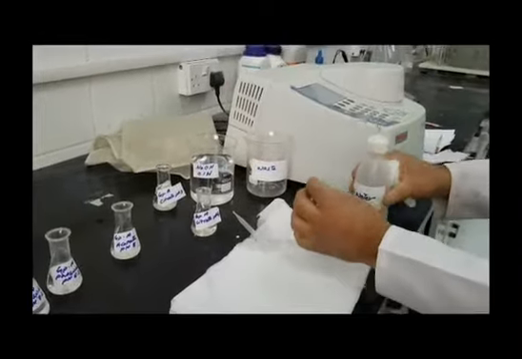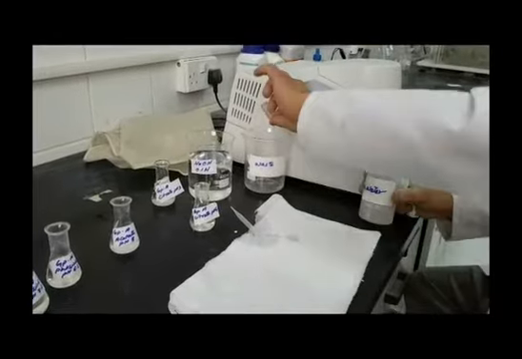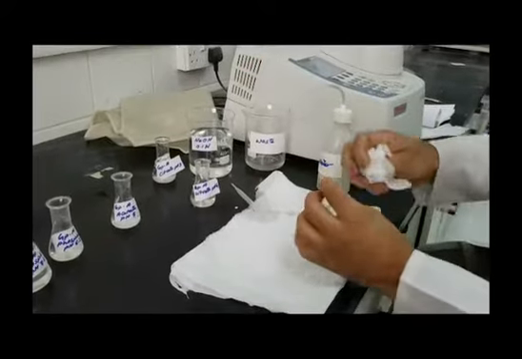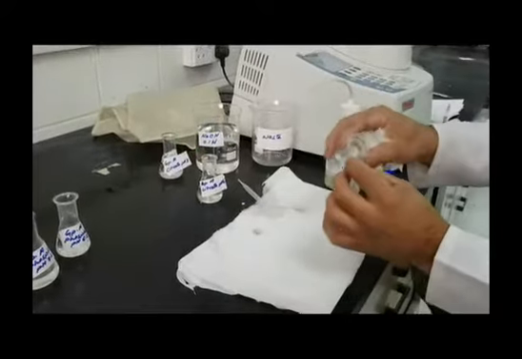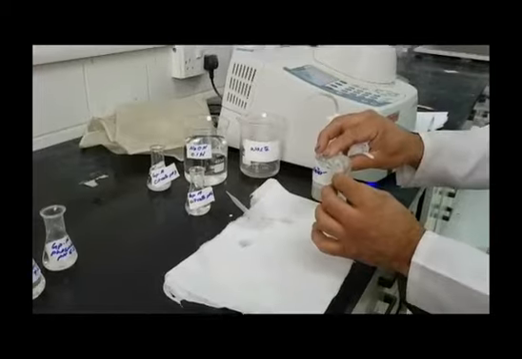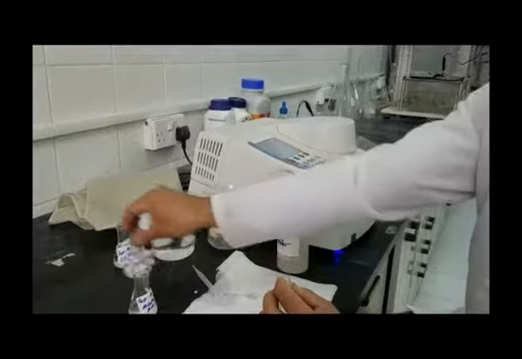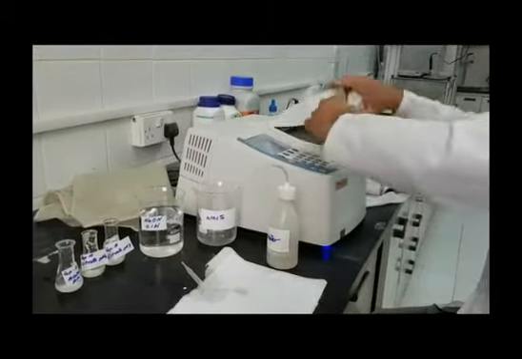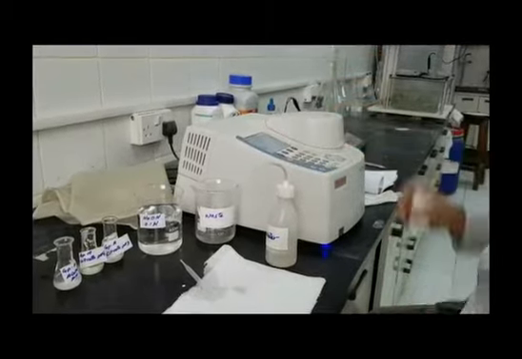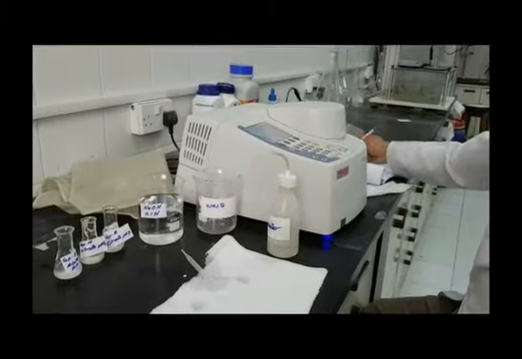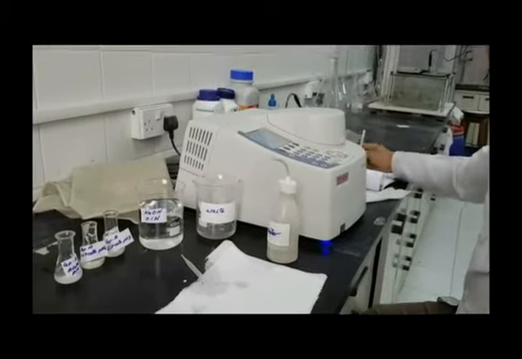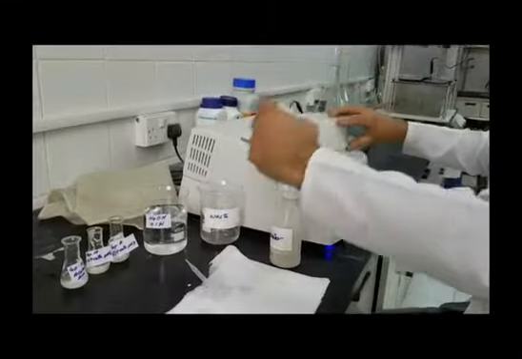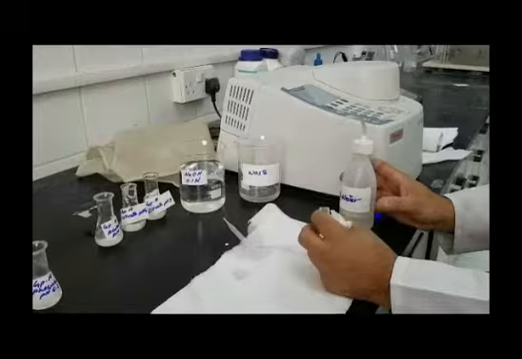Continue measuring the absorbances and recording of the results. Remember to rinse the cuvette in between measurements using distilled water. And it's necessary to completely dry the cuvette before placing it in its position inside the UV spectrophotometer, using a very soft tissue.